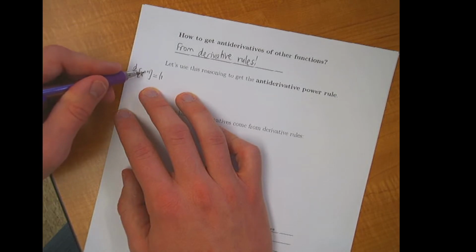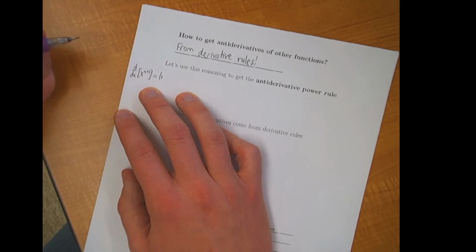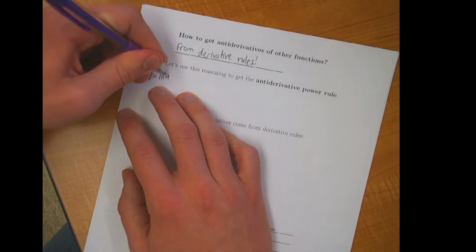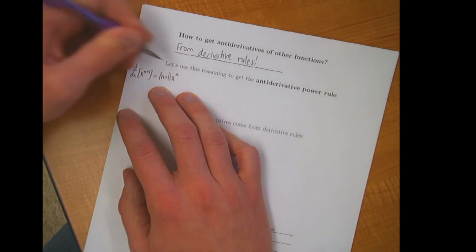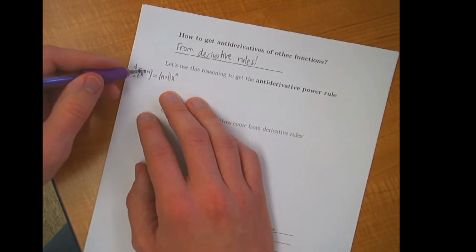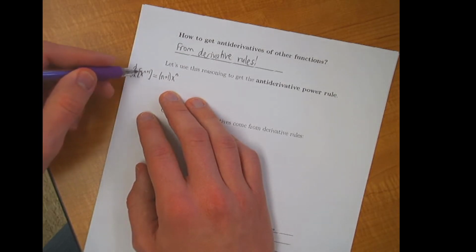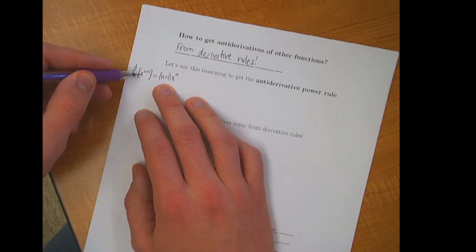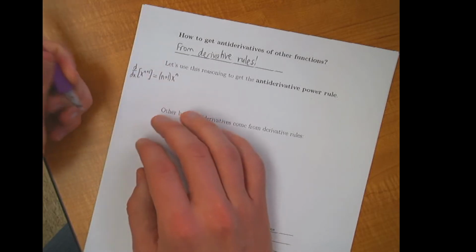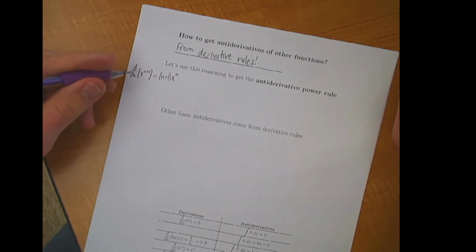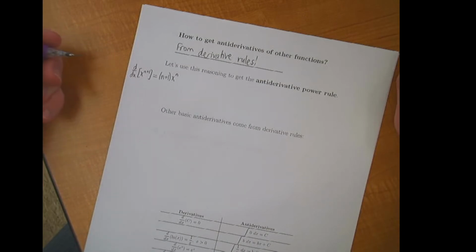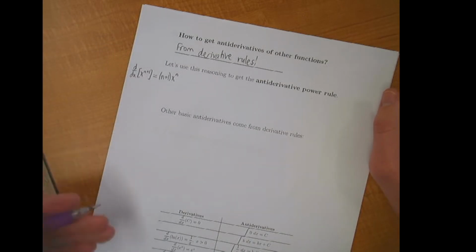Yep, just n plus 1 times x to the n. Remember, you just take this power, you throw it outside as the constant, and then you subtract 1. I'm writing it this way because that will lead us to our antiderivative power rule.